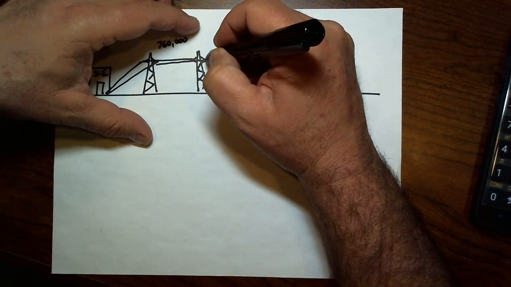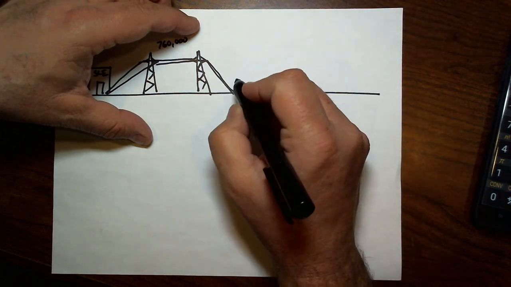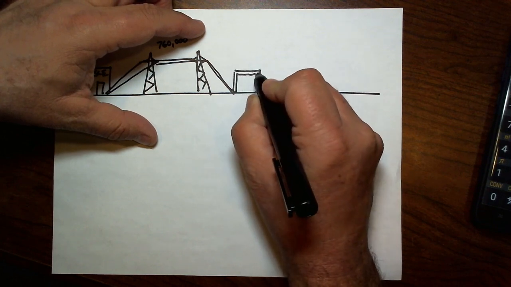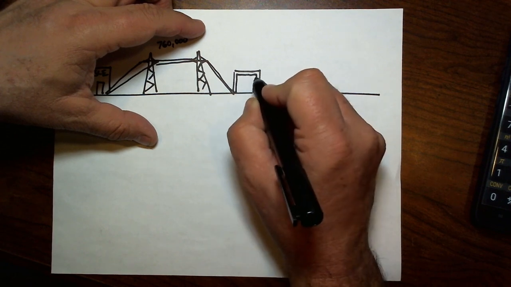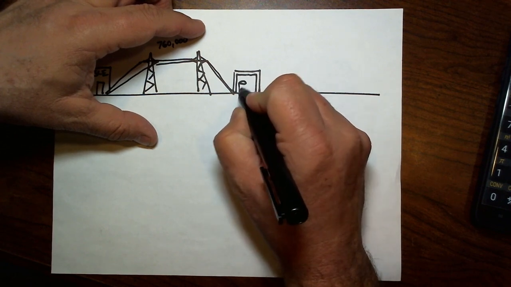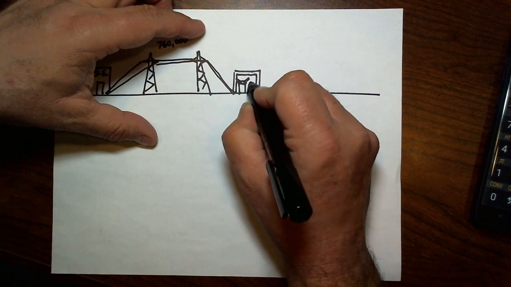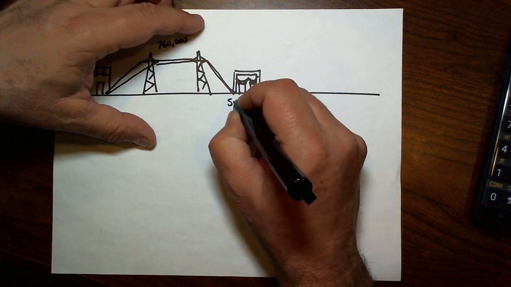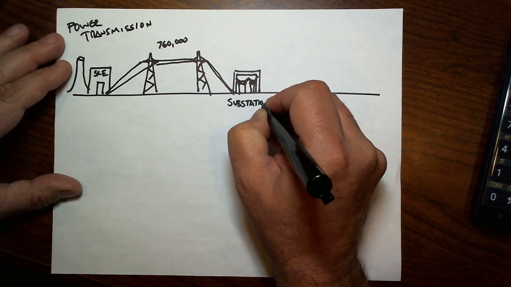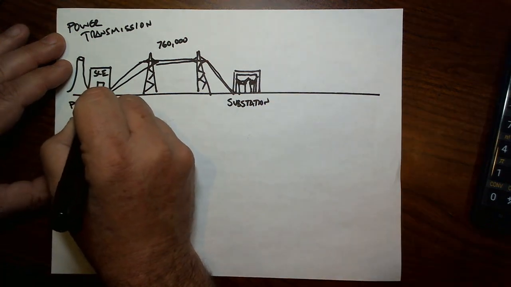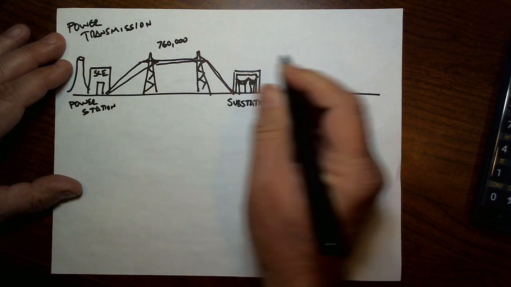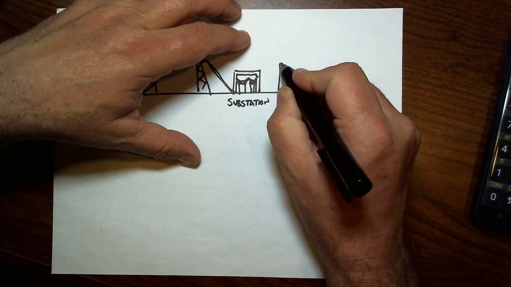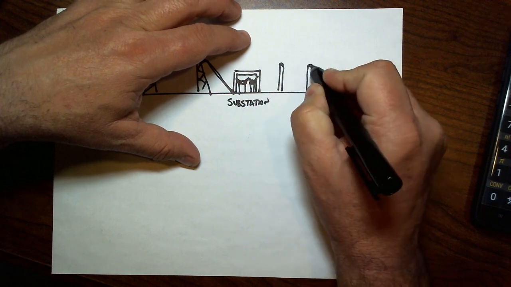When it gets into your neighborhood, it comes down into a substation. Now, substations are not in a building. What they are is they're these giant aluminum frames with transformers underneath them. And there the voltage is stepped down. Step down to a lower value. And there it goes to wooden poles that you have in your neighborhood.